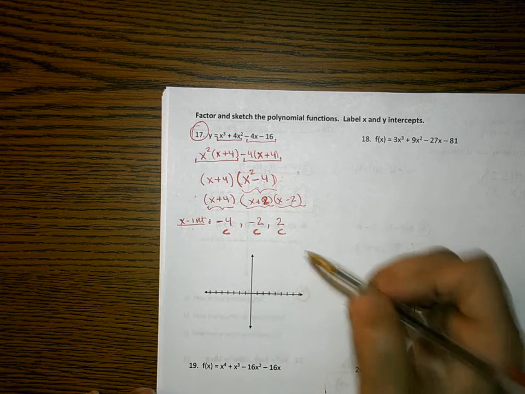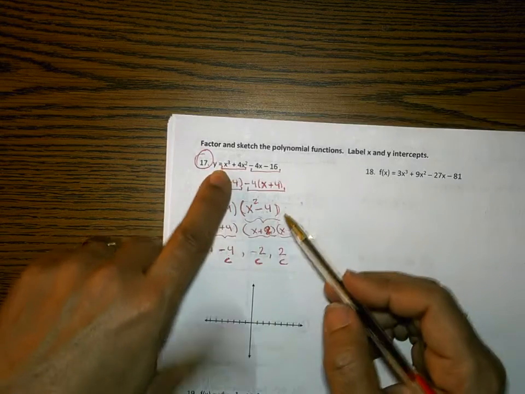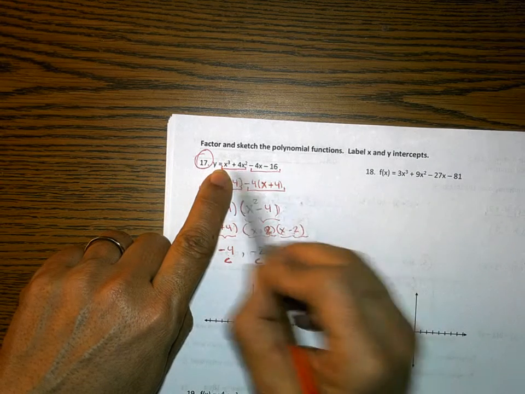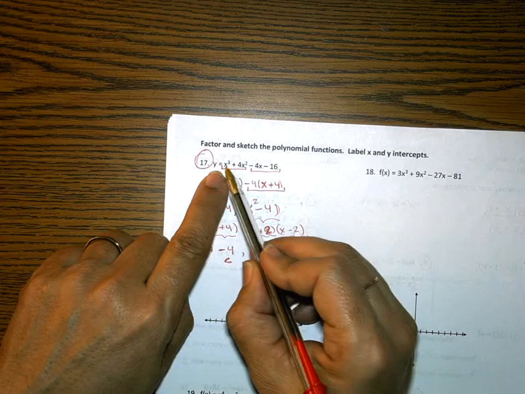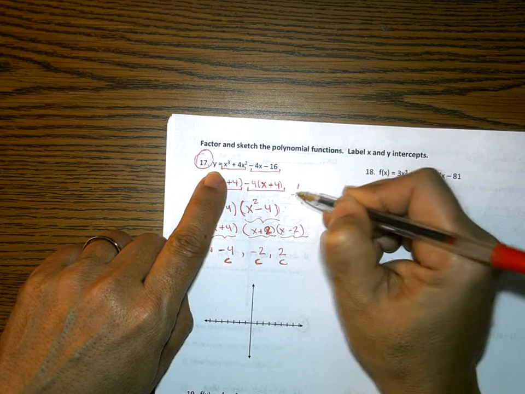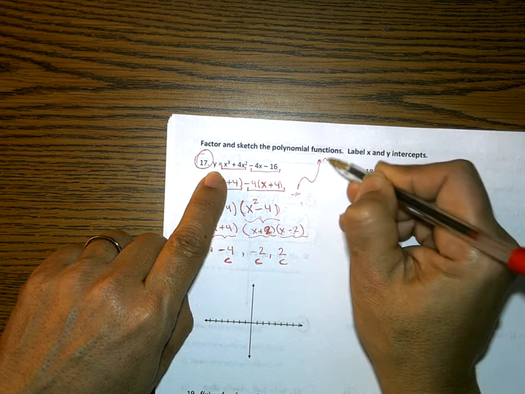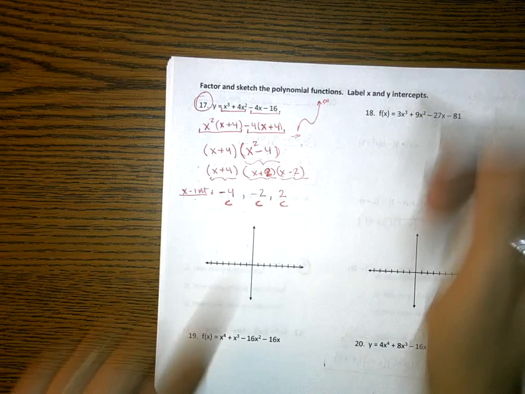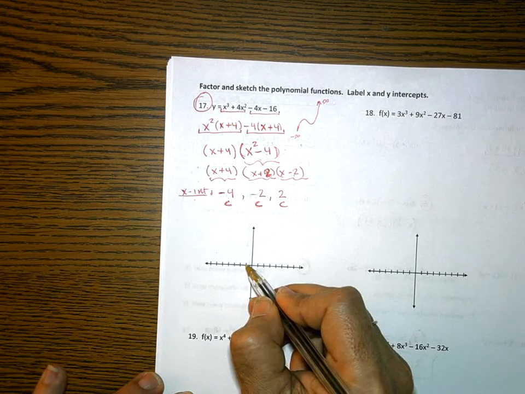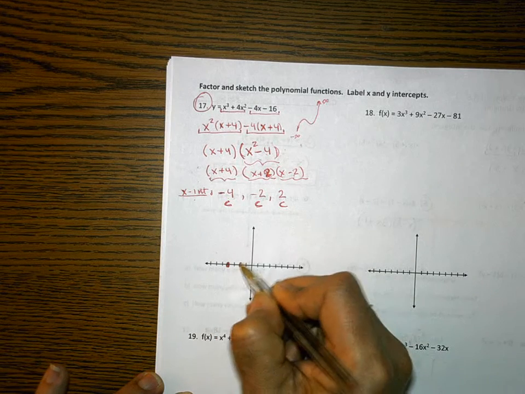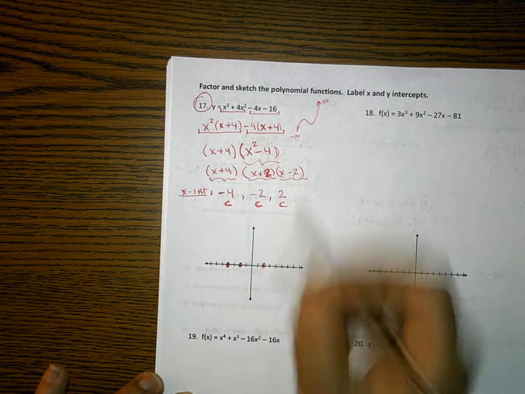If you go back to your original problem, you see that this is a cubic function. Go back and look at it. It's a cubic function, and it has a positive leading coefficient. So we're going to start low at negative infinity, and you're going to end up high at positive infinity. So I know that that's the general shape of my function. I know I have 3 crosses, so let's go ahead and put those crosses in place. Negative 4 right here, a negative 2 right here, and a positive 2 right here. And that's the shape I'm going to be making.